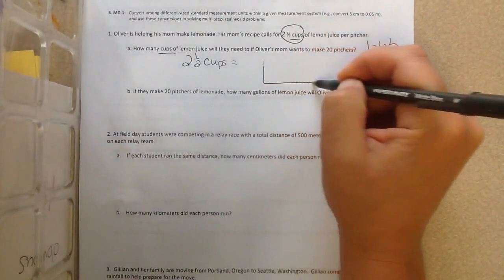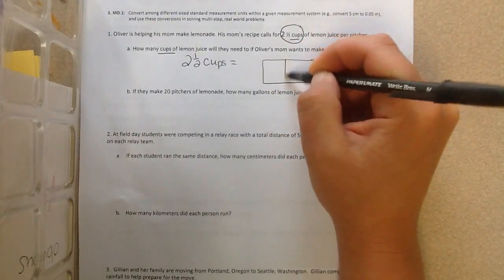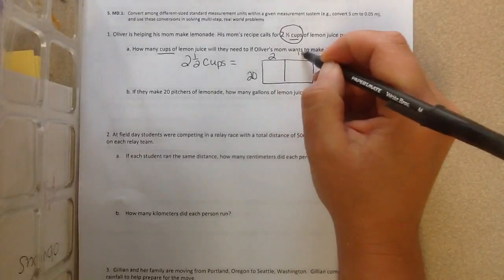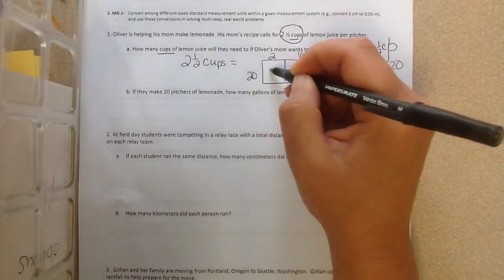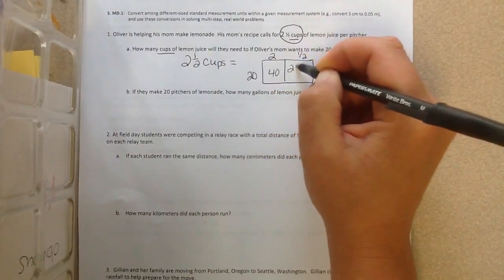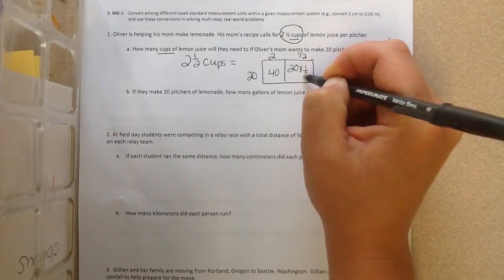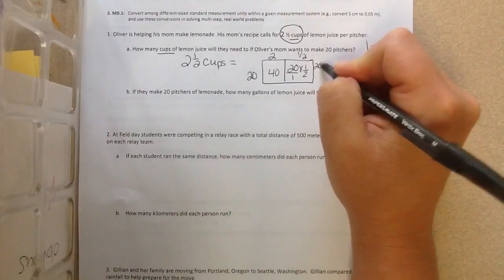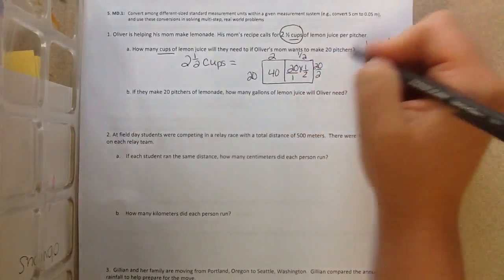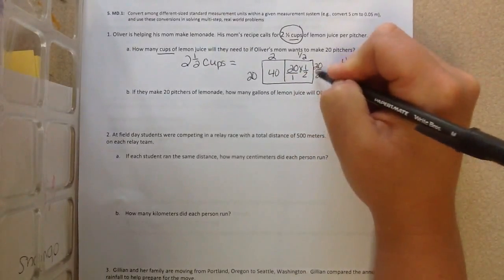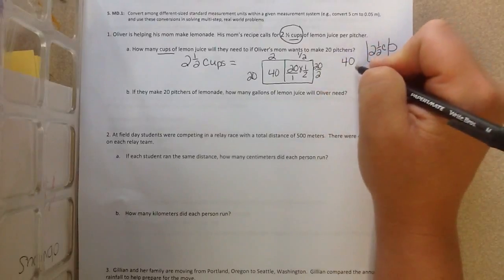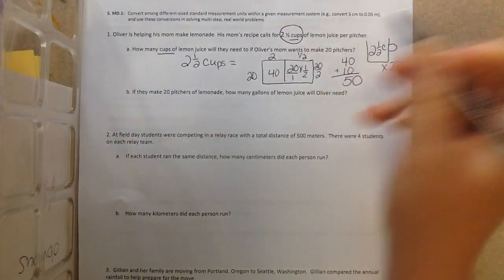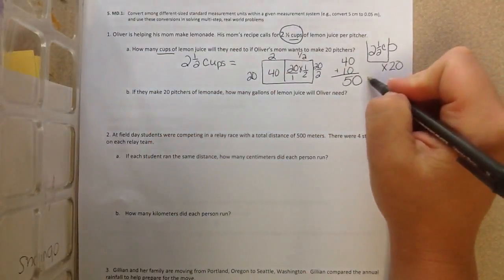So I'm going to set myself up a rectangle sections. 20 times 2.5. 20 times 2 is 40. 20 times a half. I can put my 1, and I have 20 over 2. So I have to add my two parts. Well, 20 halves, 20 divided by 2 is 10. So my answer should be 50 cups of lemonade.